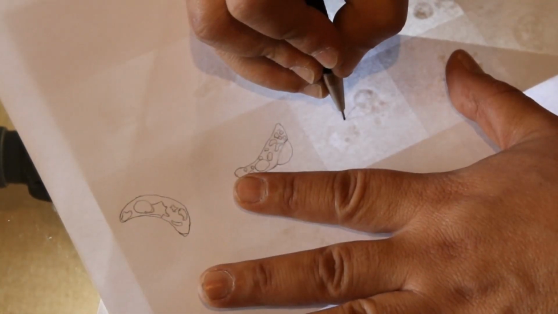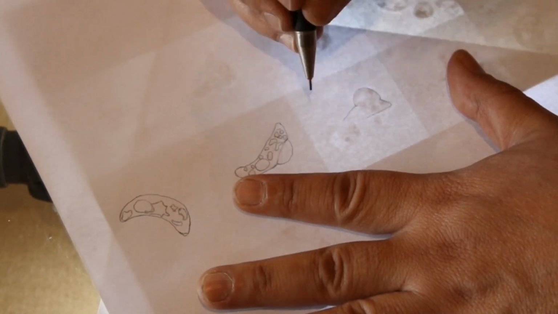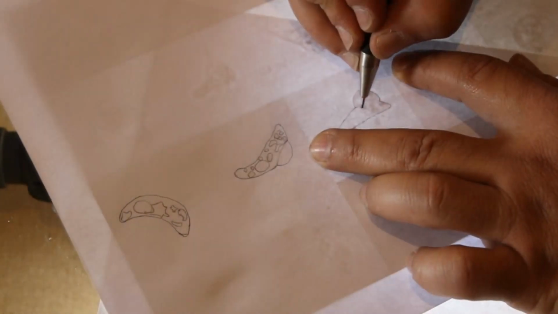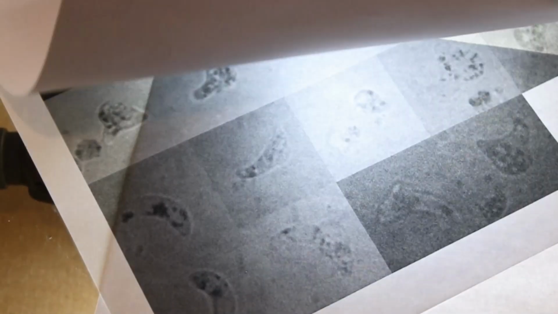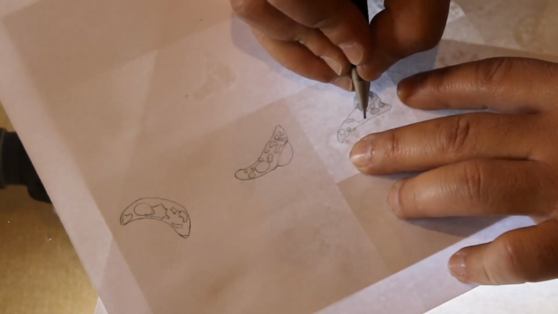As you can see, we are looking for accuracy, but also simplicity and ease of visualization. So sometimes I'm not drawing all the details.